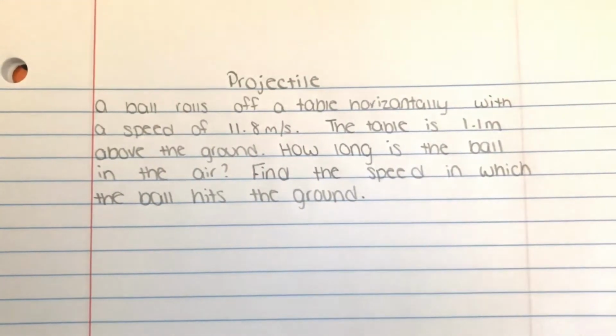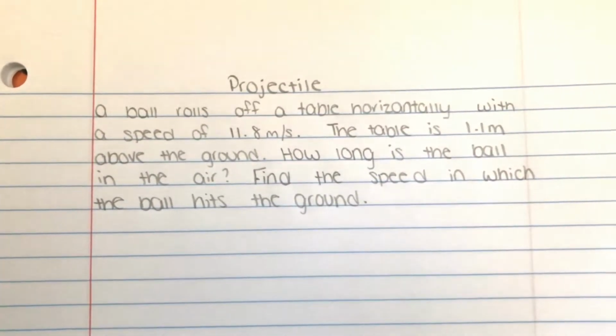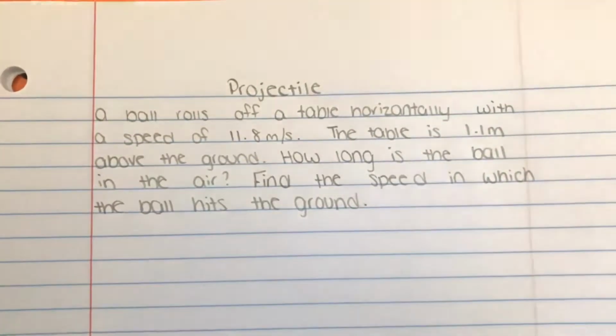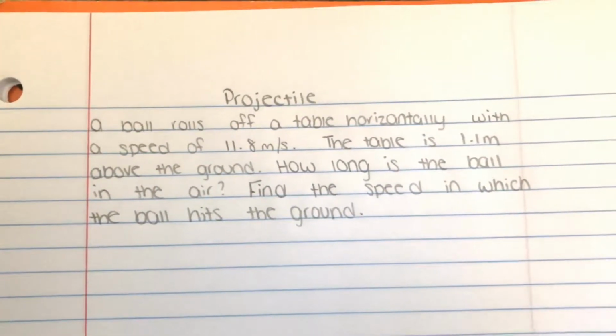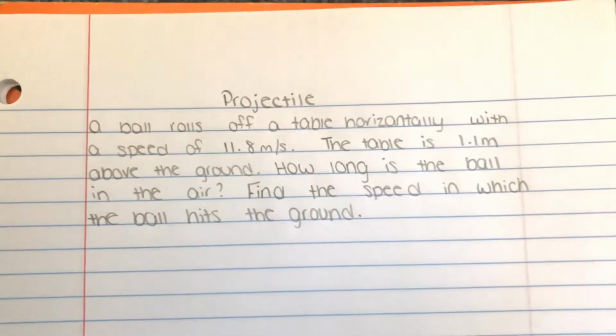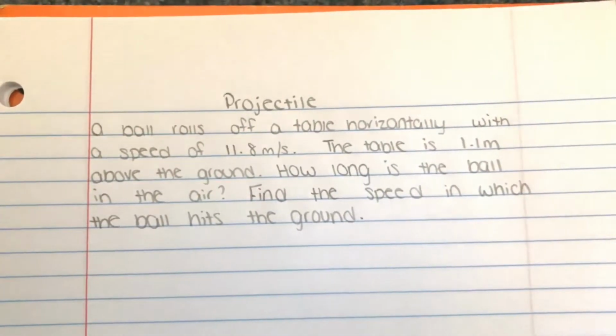A ball rolls off a table horizontally with a speed of 11.8 meters per second. The table is 1.1 meters above the ground. How long is the ball in the air? And find the speed in which the ball hits the ground.